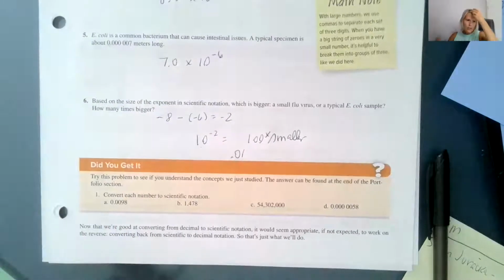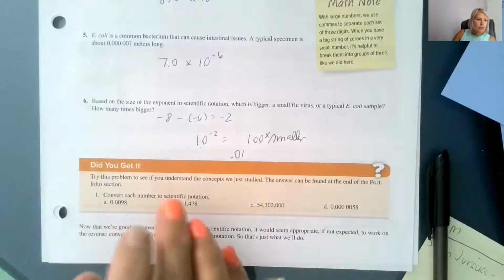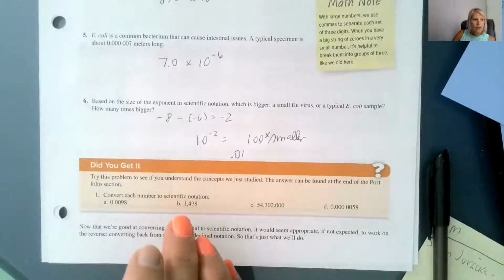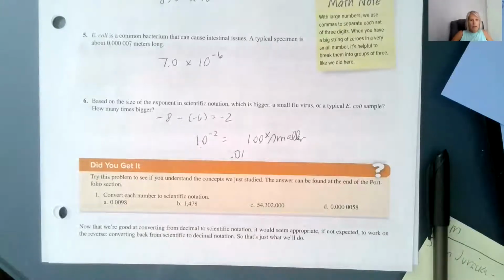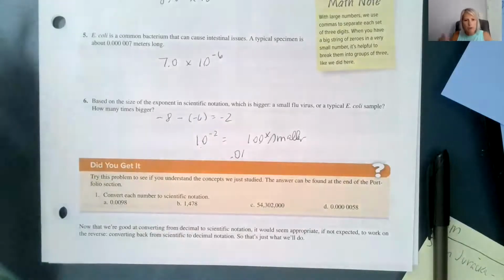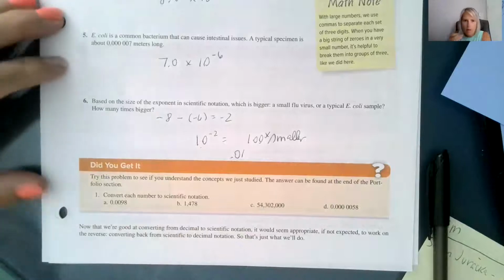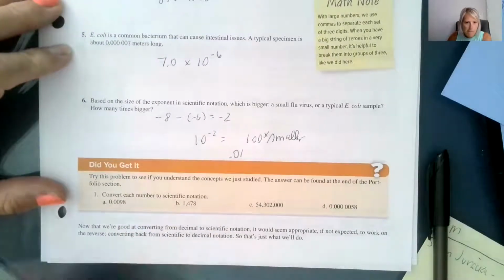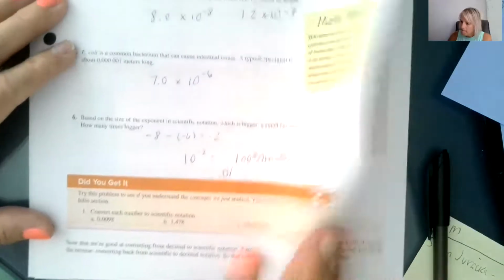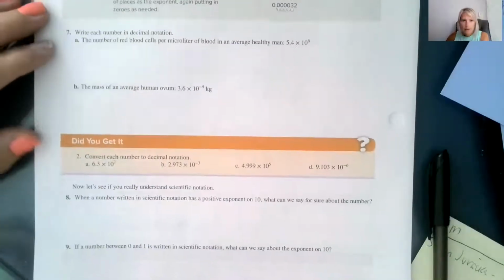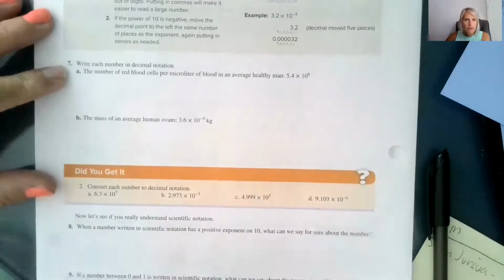So it says, now that we're good at converting from decimal to scientific notation, it would seem appropriate, if not expected, to work on the reverse, converting back from scientific to decimal notation. So that's just what we'll do. So write each number in decimal notation.